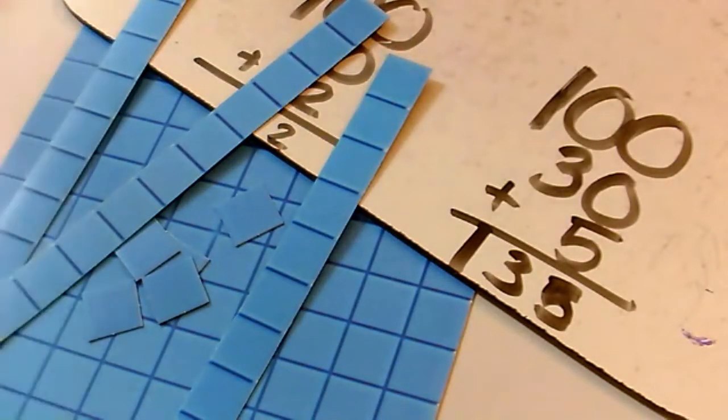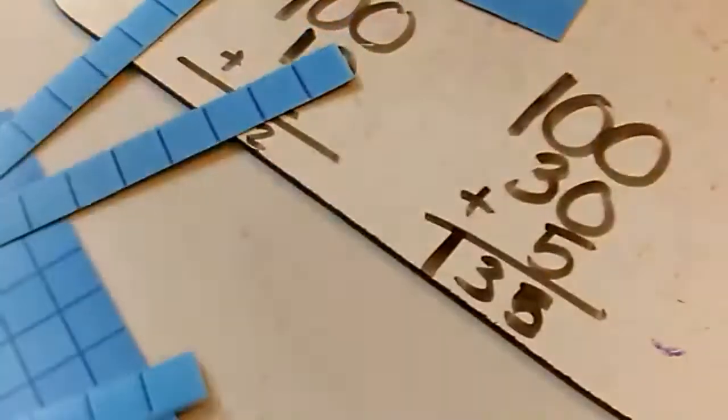Okay, so I'm going to move this all out of the way. And we're going to do the same thing, but we're going to do it on paper this time.